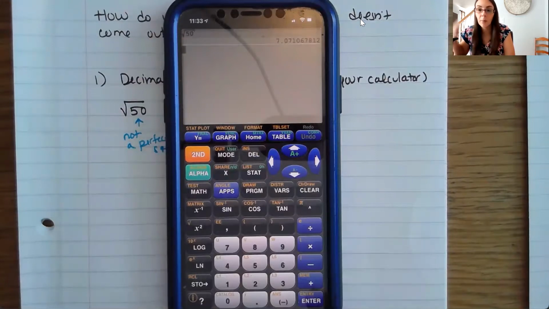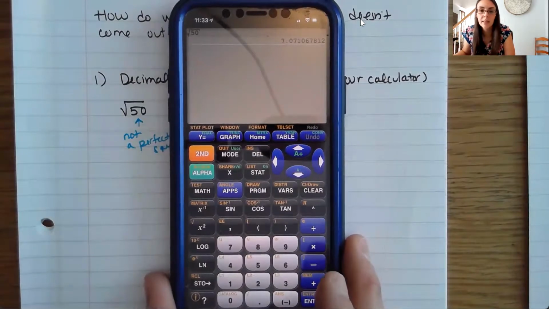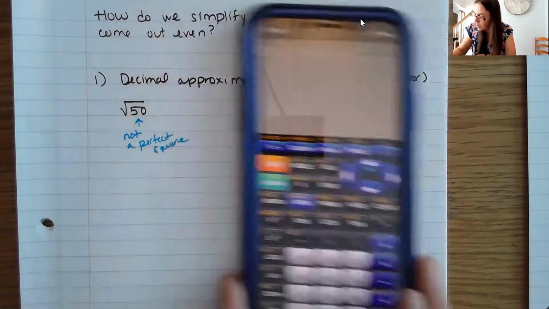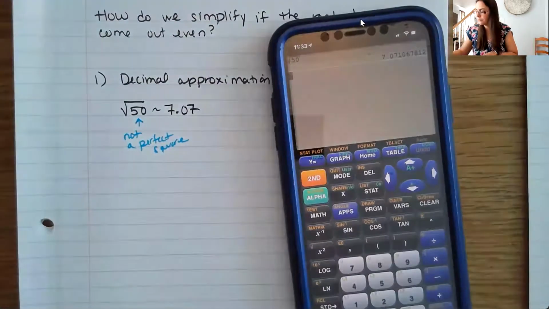And it will give me an approximation. So I'm just going to round this to 2 decimal places. So it's going to be about 7.07. So about 7 7/700, right? So I'm just using my calculator as an example here.